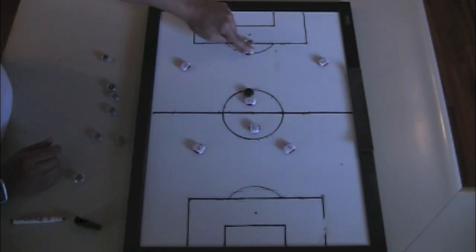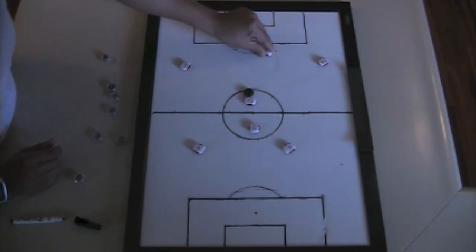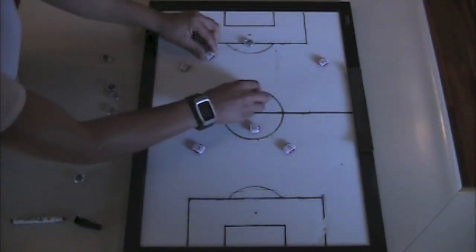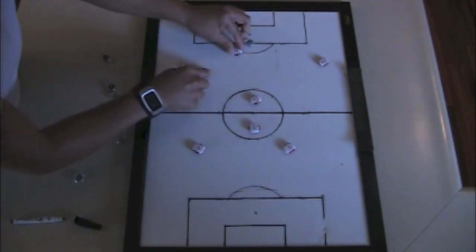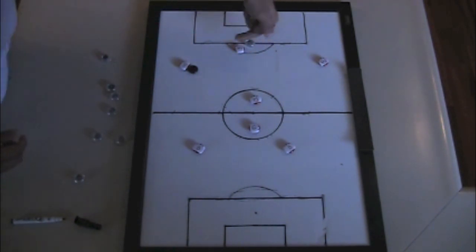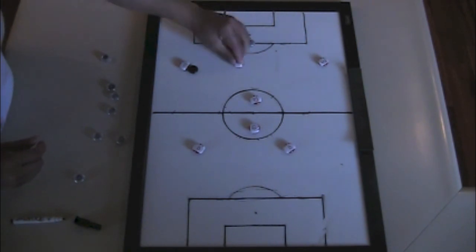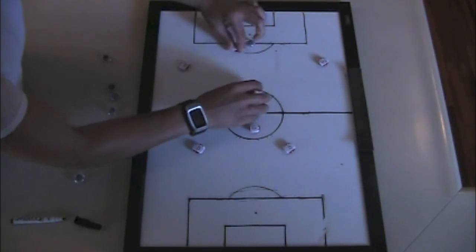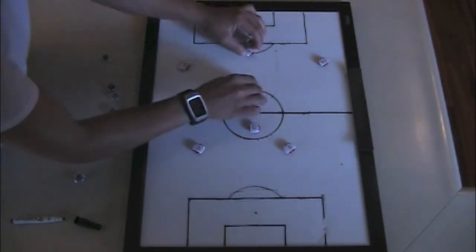Basically, the forward needs to have their back to the goal and slide this way, looking for a hole here. Okay, so the center mid can get the ball now. Let's say we pass it to the wing. That doesn't mean you face forward and run away. It means your body is turned sideways, and now you're looking for the ball this way, back to the goal.